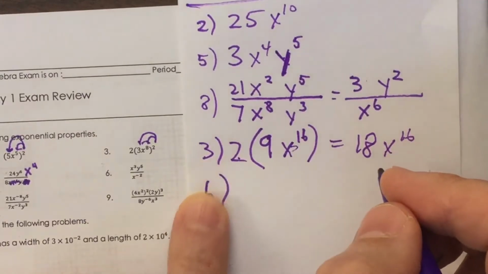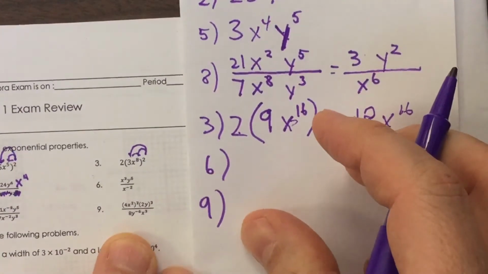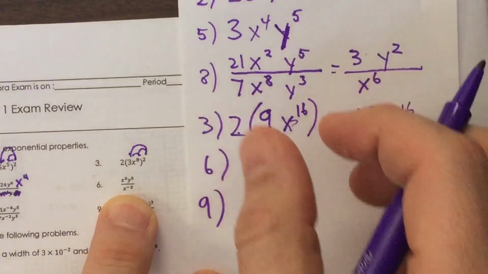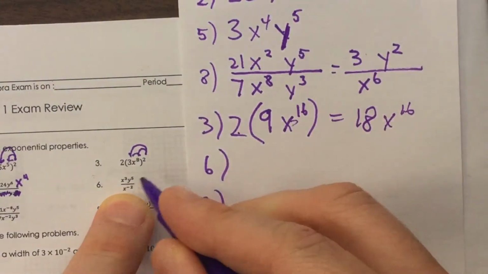All right, let's check out number 6. We have another negative exponent in this one. We have x to the third.